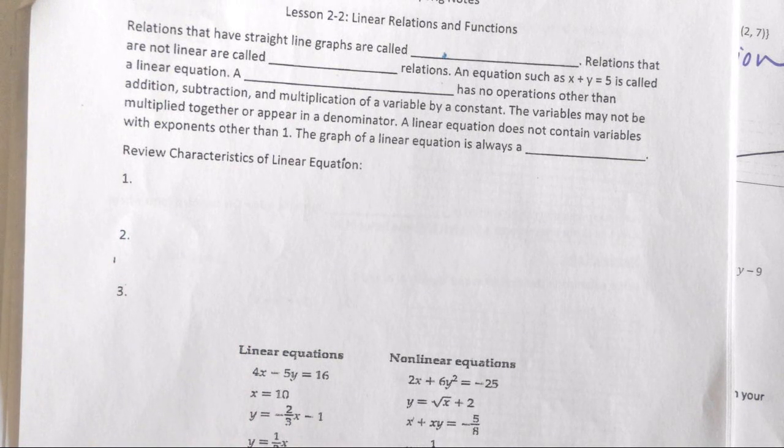The checkpoint is on that. One-to-one, onto, is a function, not a function. How can you evaluate?